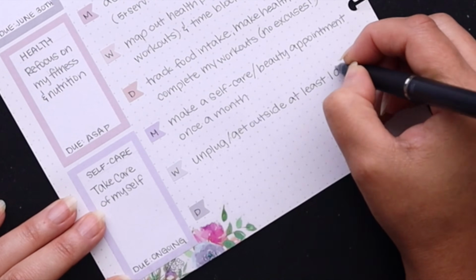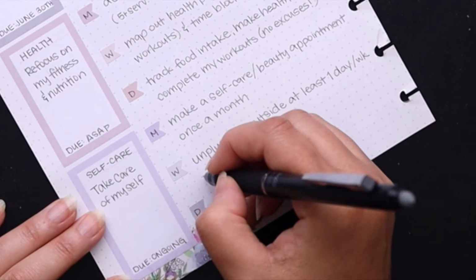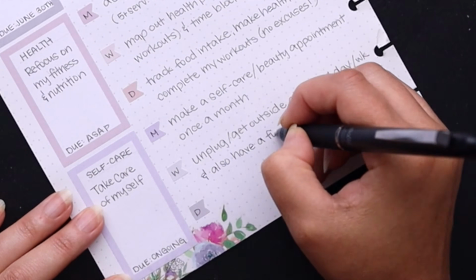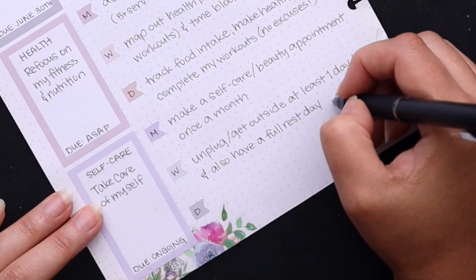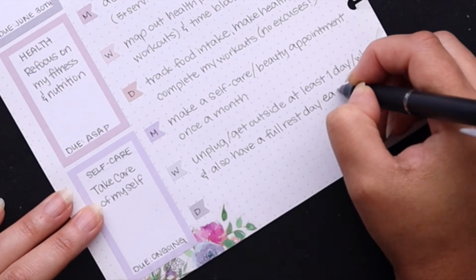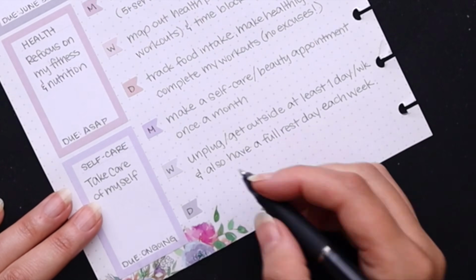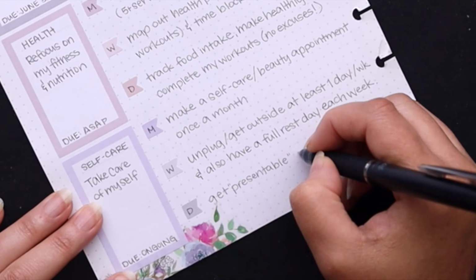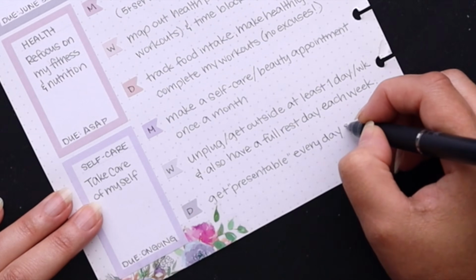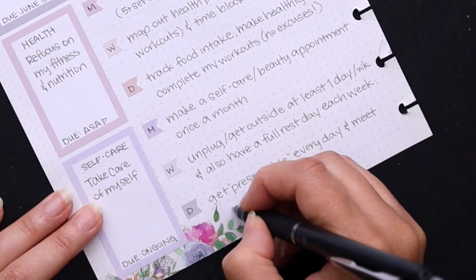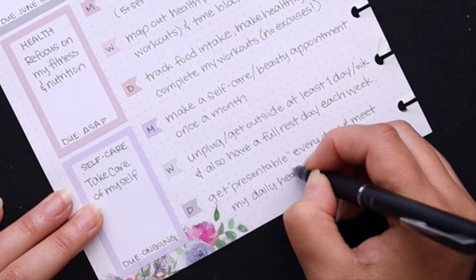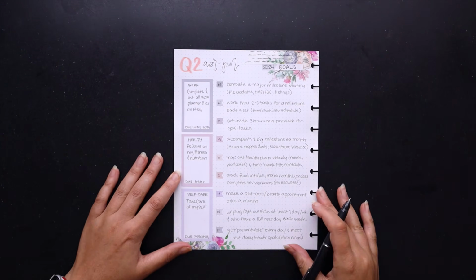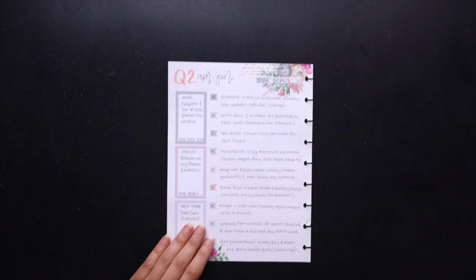I also have a weekly goal to unplug and get outside at least 1 time a day each week, which is a pretty big task now that I'm in a very new place with no friends, but hopefully I can make that happen. And then also to have a full rest day each week. So those 2 days would be separate, giving me like a true weekend, which I really don't have at this point. And then my daily breakdown would be to get presentable every day, put a little effort in, and then to also meet my daily health goals by closing my Apple Watch rings.